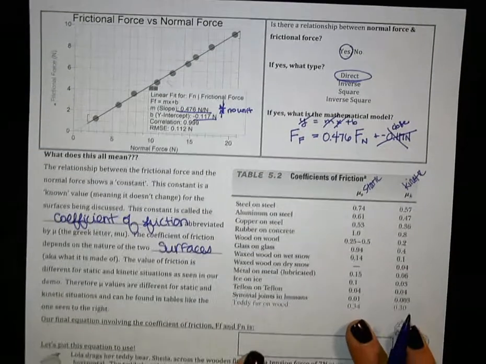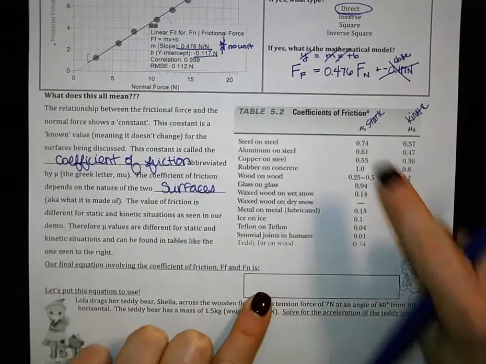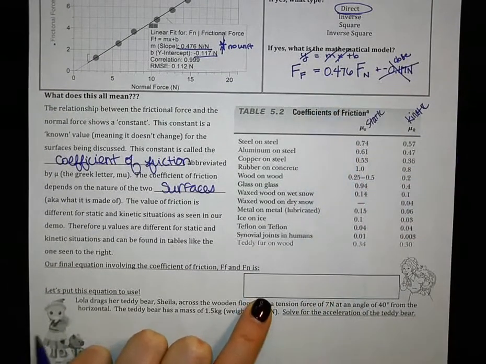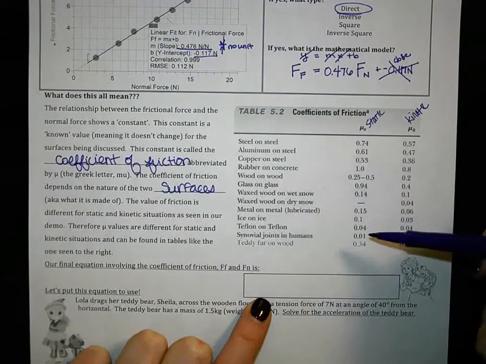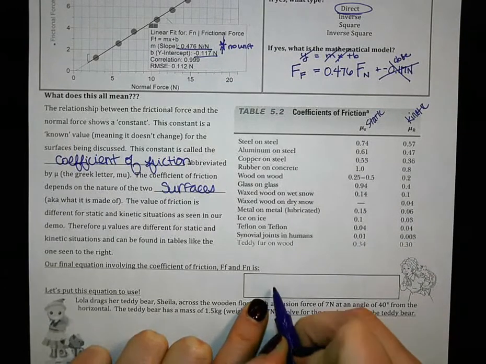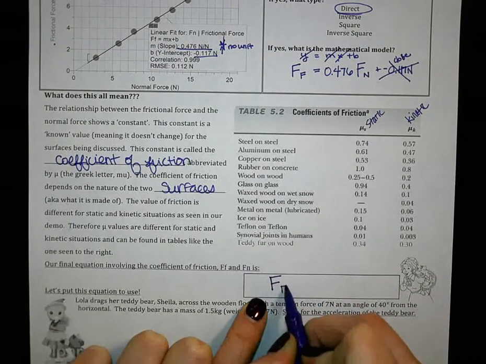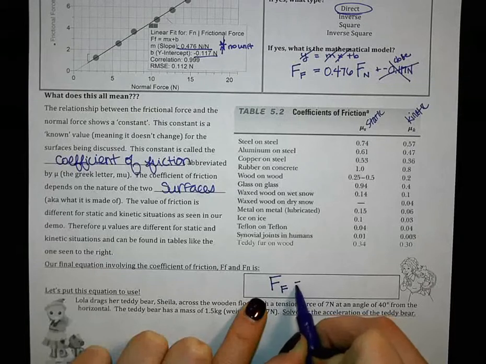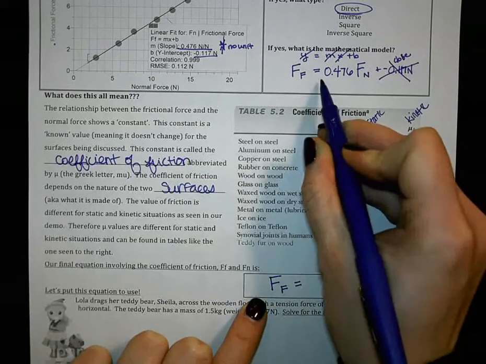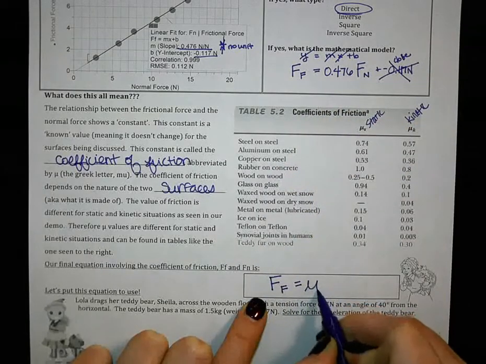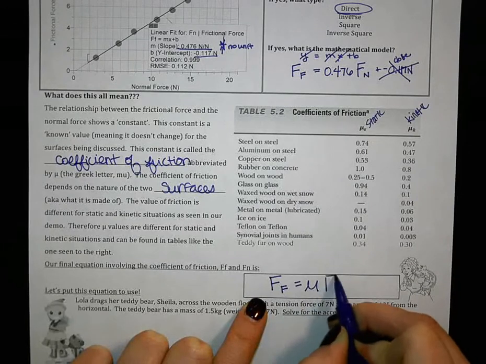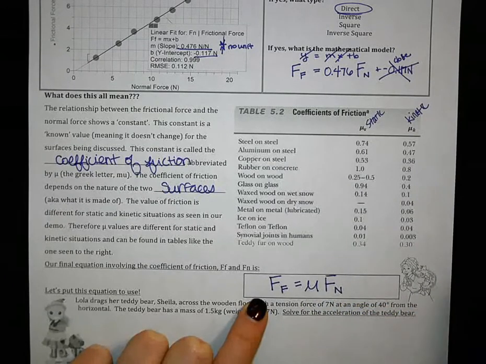So finding out what this slope means, this coefficient of friction, we can write our final equation with all variables to relate the frictional force, and that slope is our coefficient of friction, or mu, times our normal force.